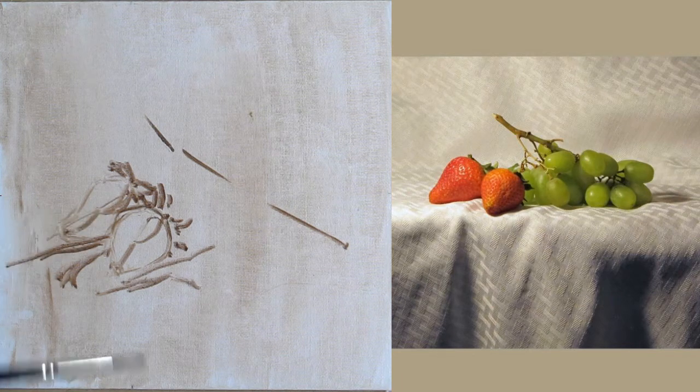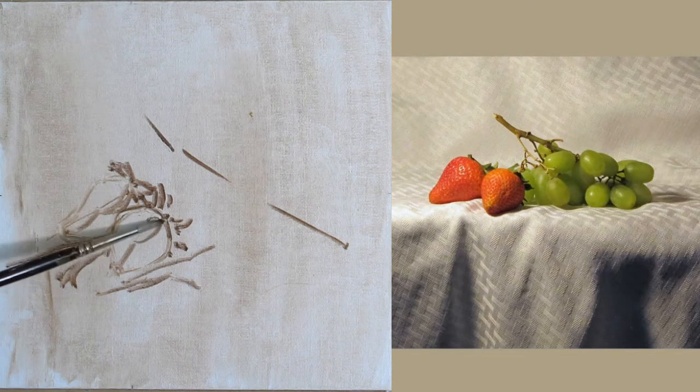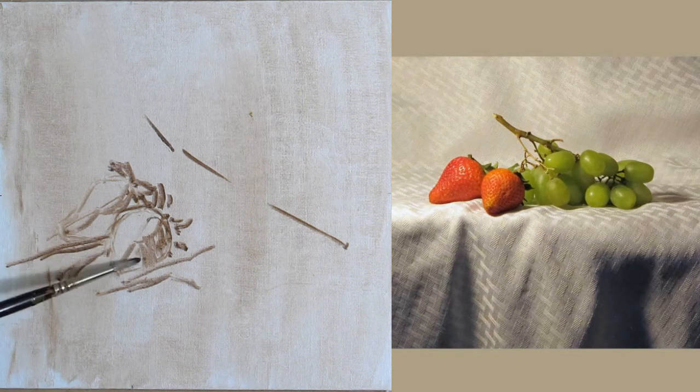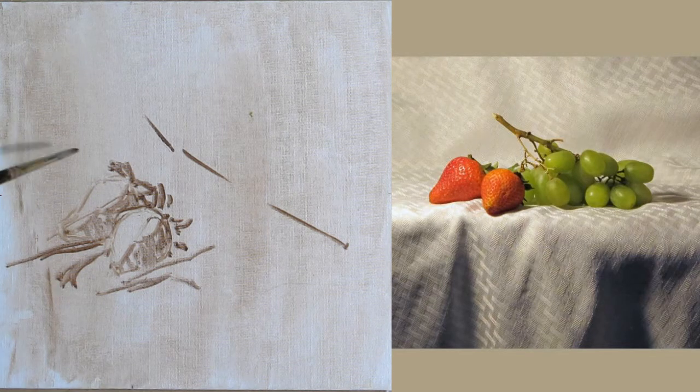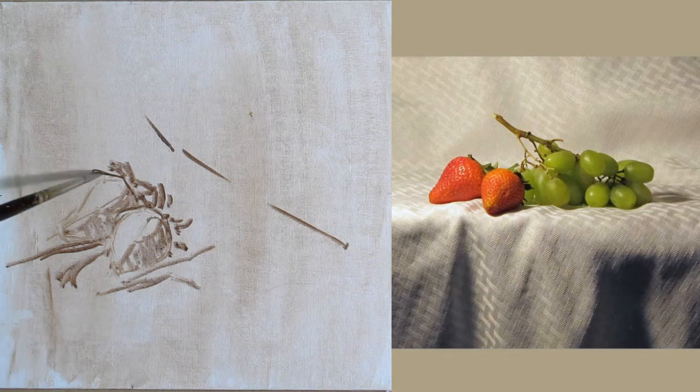Like so. All right. So again, this is the light and dark there. Light and dark there. Strawberry's a little bigger, so we're going to bring this up and over a little bit. Something like that.